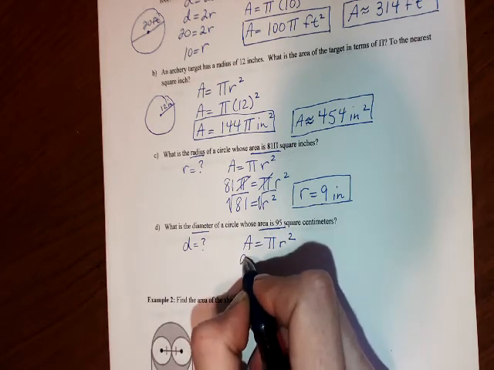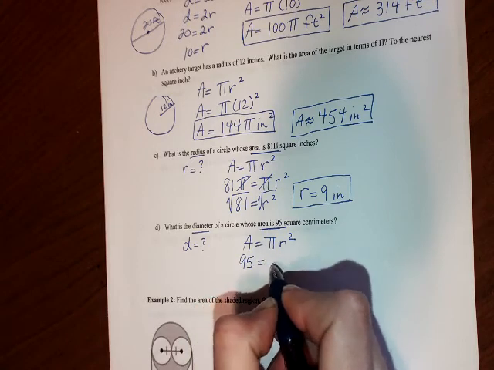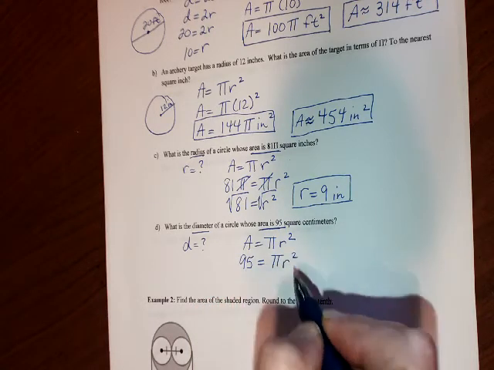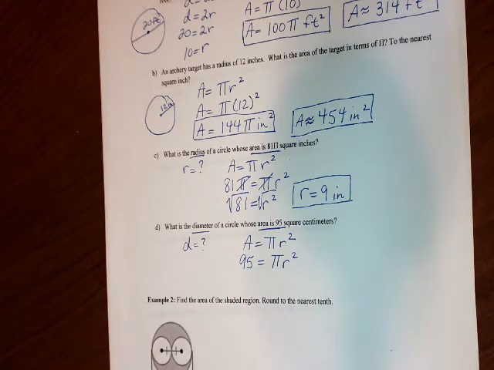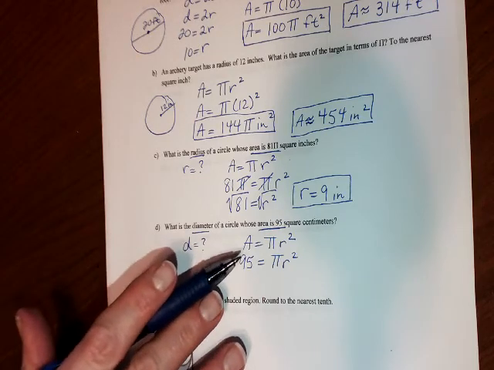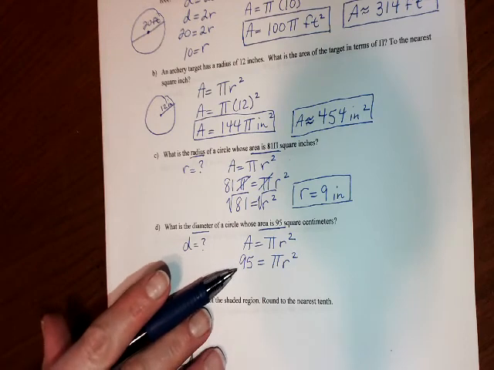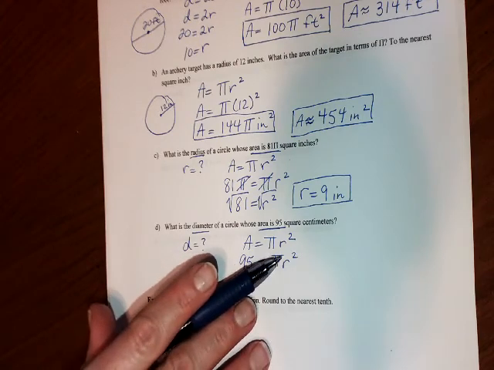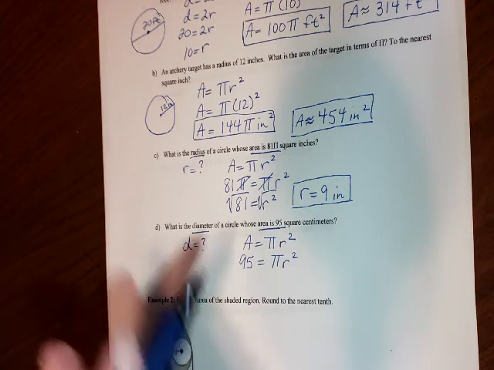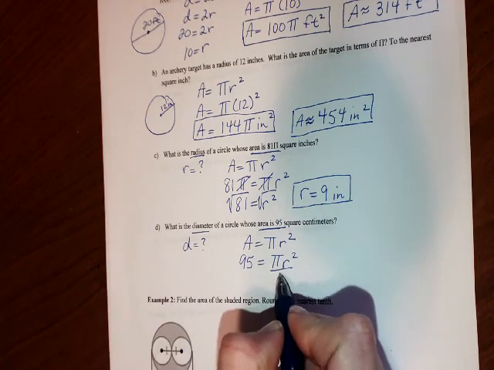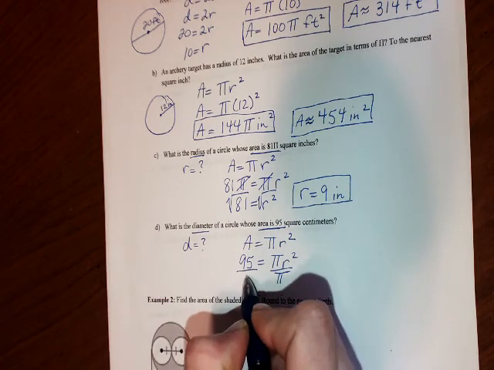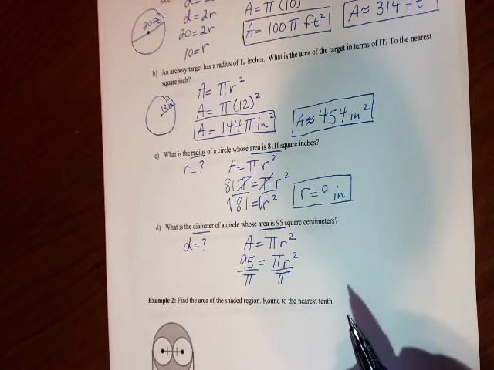We're plugging in our 95 for the area is equal to pi r squared. Now, this is one where our area was given to us in terms of like the nearest square centimeter. So we have to divide by our pi because we can't just cancel it out. So before we take the square root of both sides to undo the square, we're going to divide by pi.